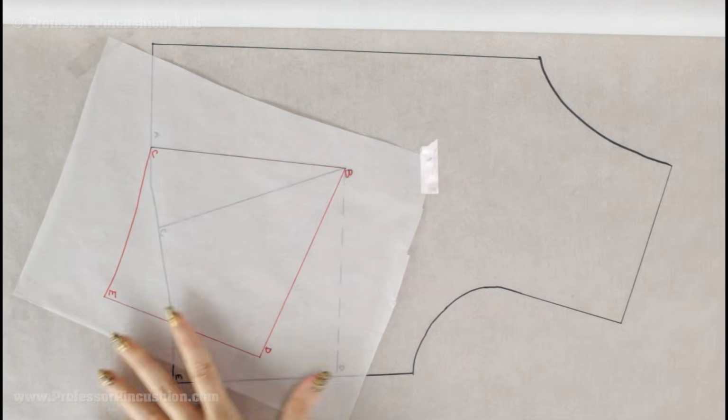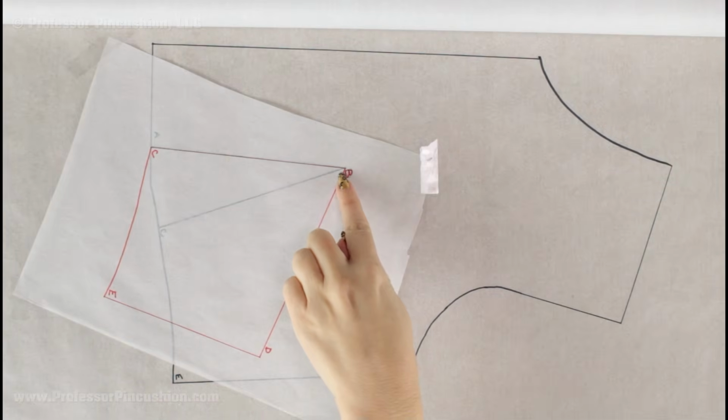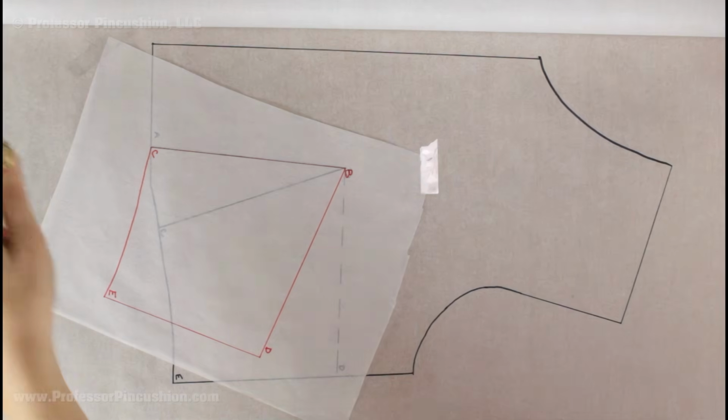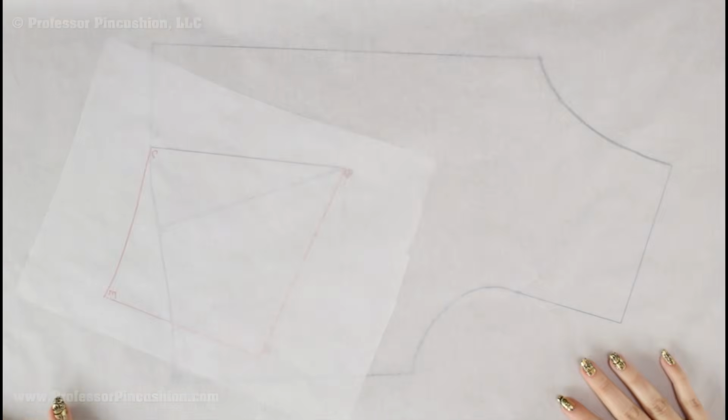With everything taped into position, I can then go ahead and remove my straight pin from point B. I'm then going to get another piece of tracing paper, and I'm going to lay it over both sheets and pin this into place.